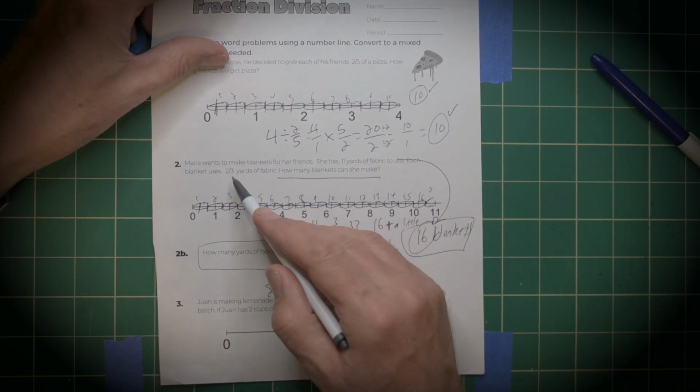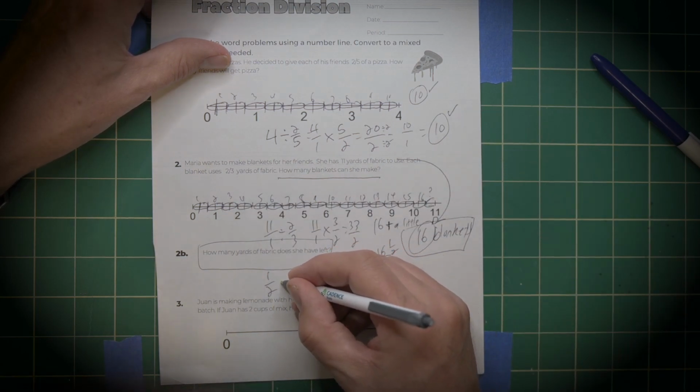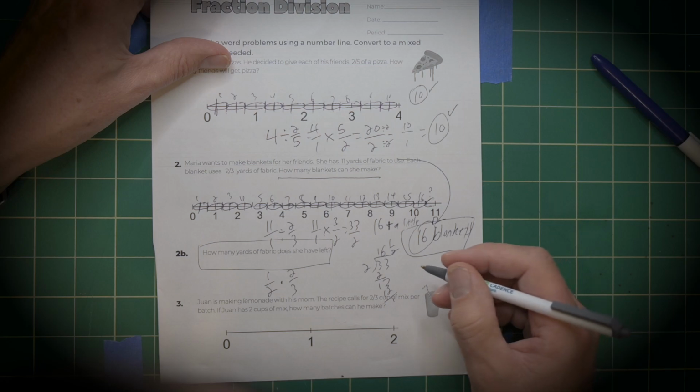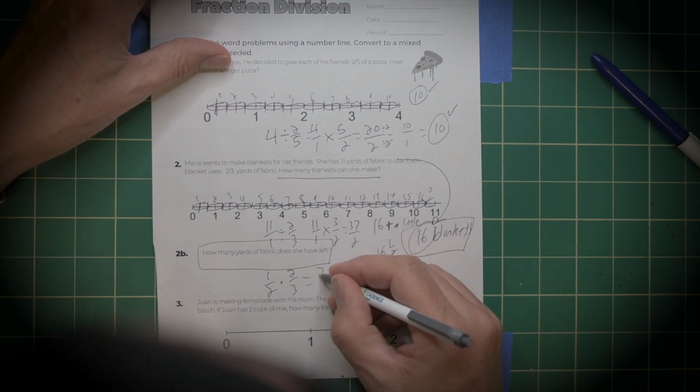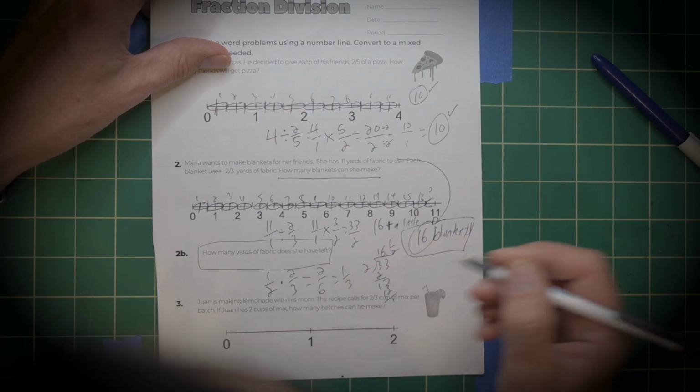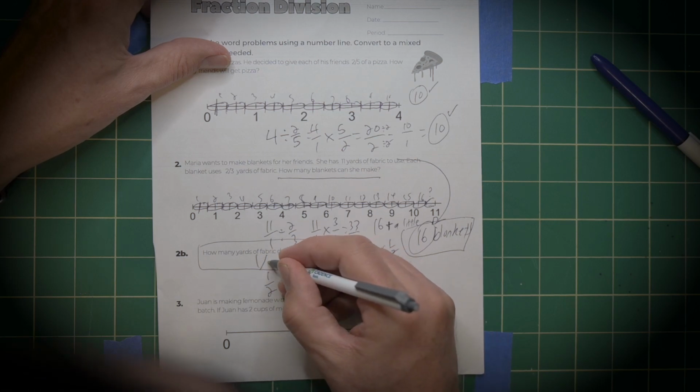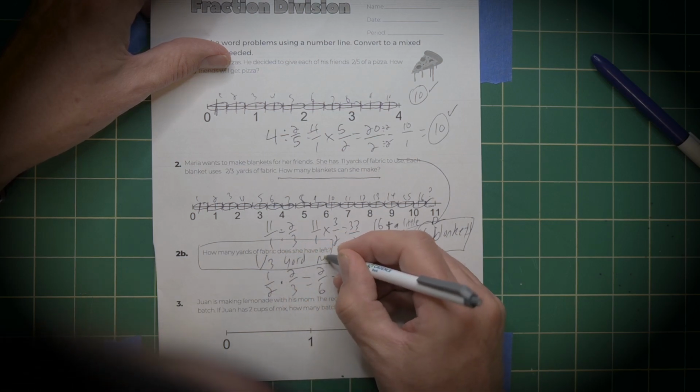But the thing is, there's 2/3 yards of fabric in each blanket. If she has half a blanket, she's actually got 1/2 times 2/3, which is going to be equal to 2 over 6, which is equal to 1/3. So how many yards of fabric? 1/3 yard remains.